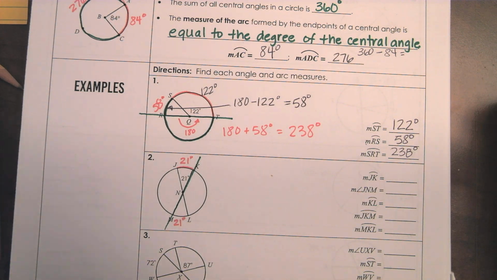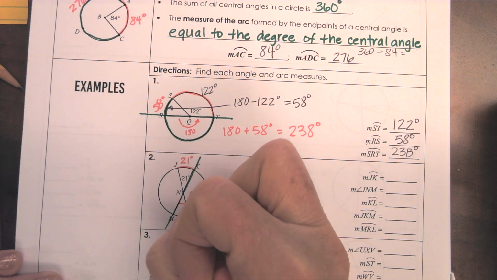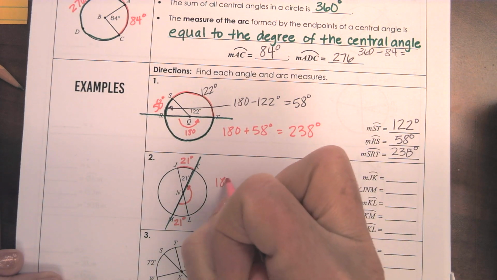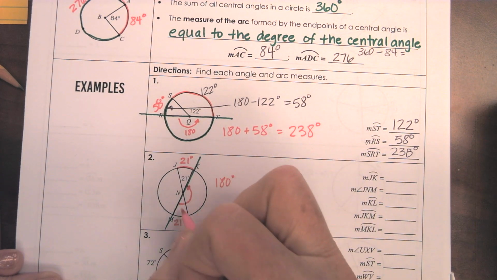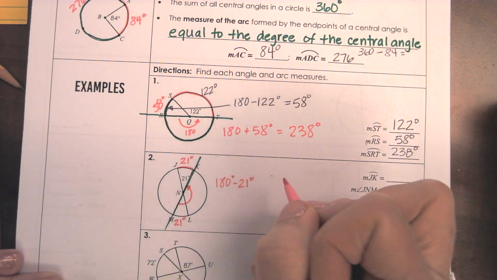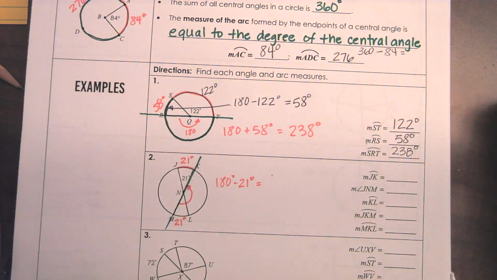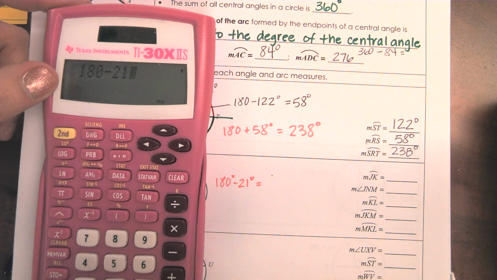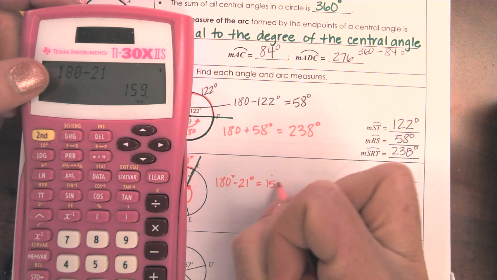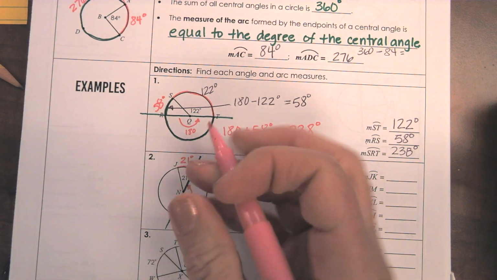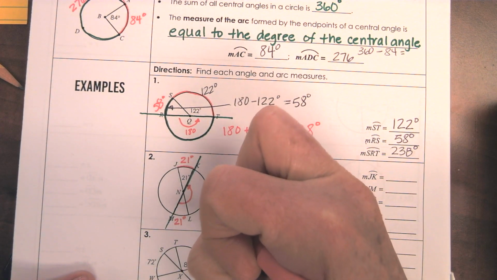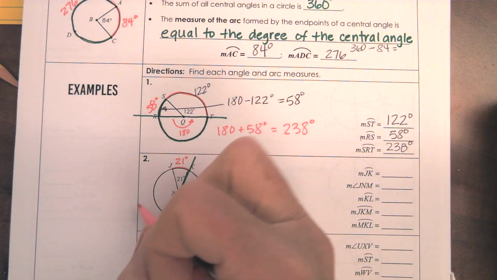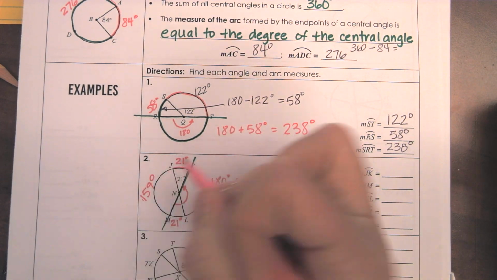So if I need to find out this piece right here, I'm going to take 180 degrees, because that's all of this, but I'm going to subtract the 21 degrees. And 180 minus 21 equals 159. So I know that this out here is 159 degrees. And because this angle is vertical to this angle, this is also 159 degrees.